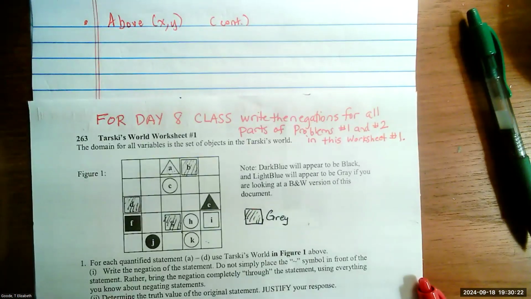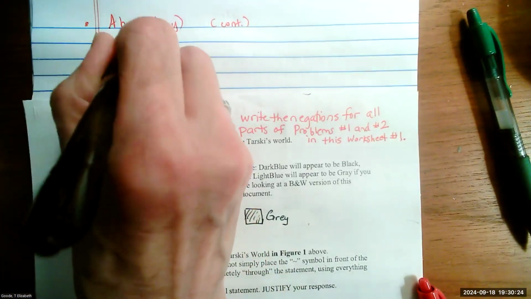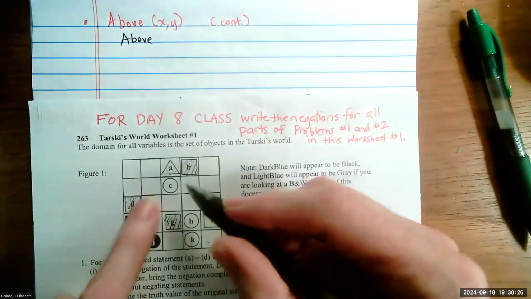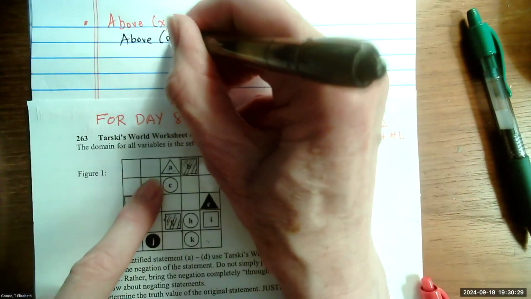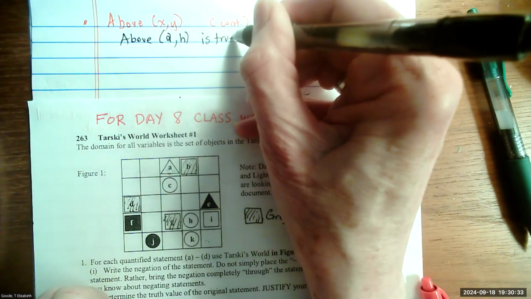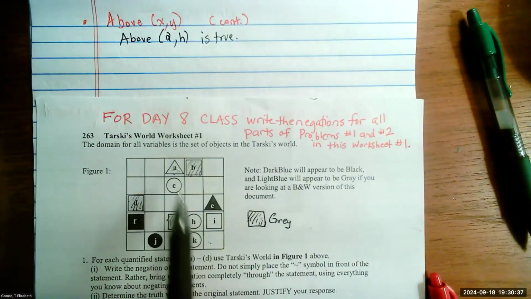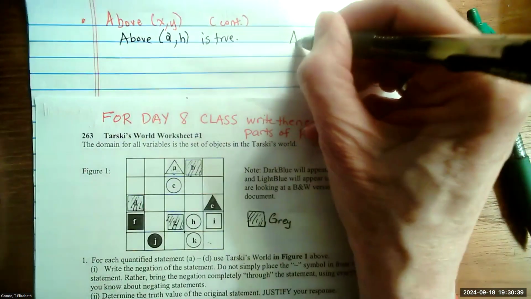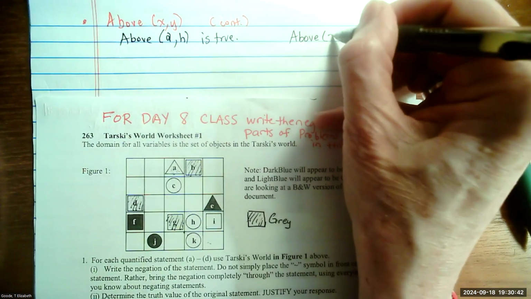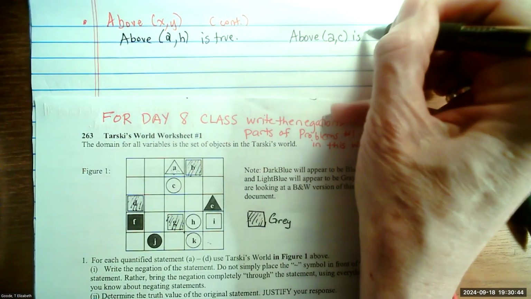For example, above A, H is true because A is above object H. Of course, above A, C is true. A is above C.